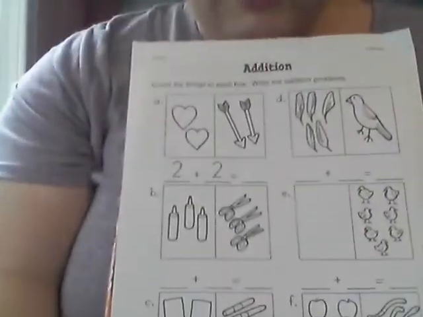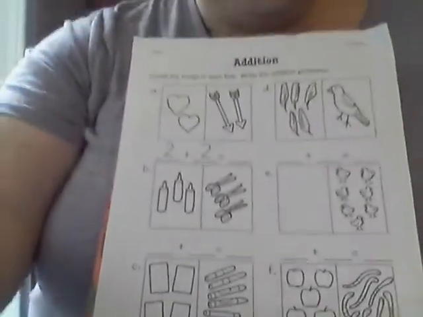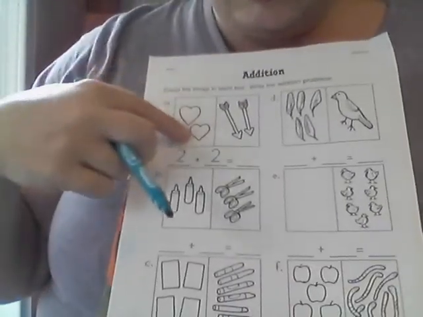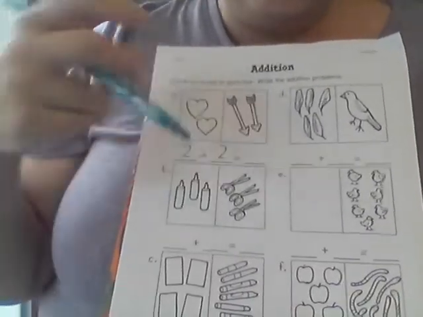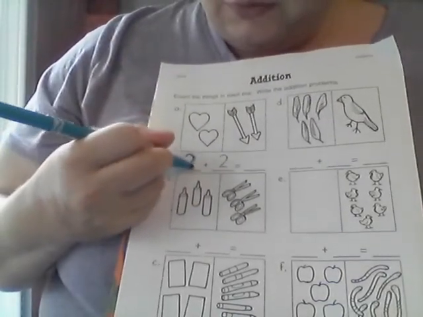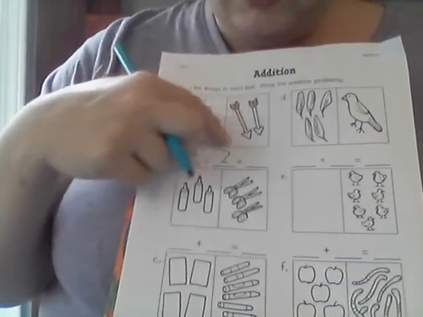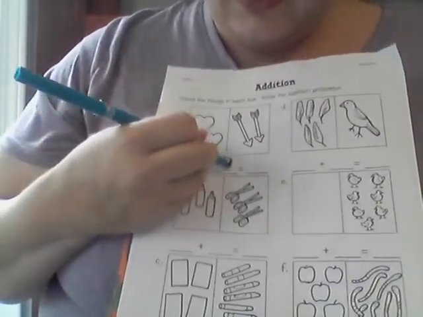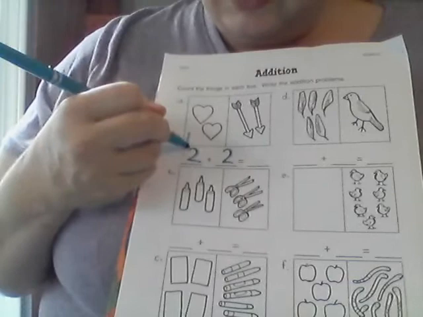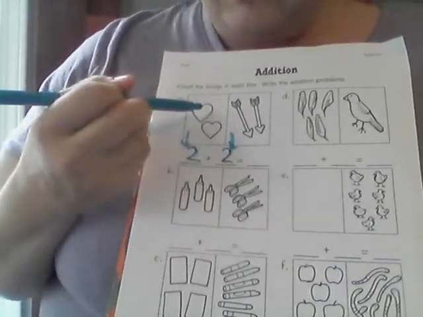Okay, then we're going to flip it over. And we're going to be doing the same thing. This time we're going to be using a few other numbers. So the first one, we have 2 hearts and we have 2 arrows. So if we have 2 here, they're writing the problem. So 2, there's 2 in this box, so I write 2 here. There's 2 in this box, so I'm going to write 2 here. So this number goes here, and this number goes here. And then we're going to count them all together.